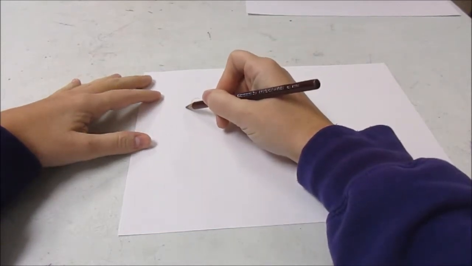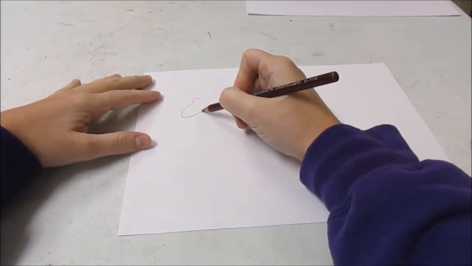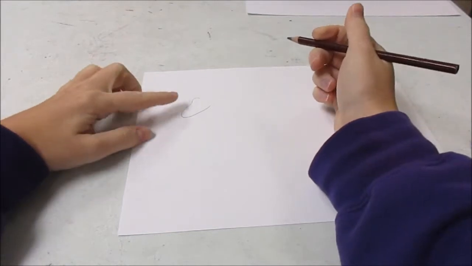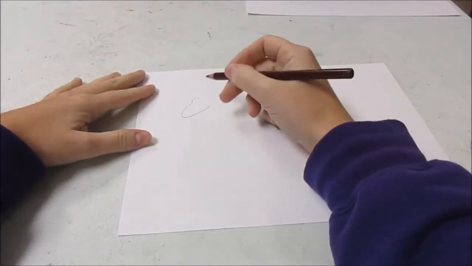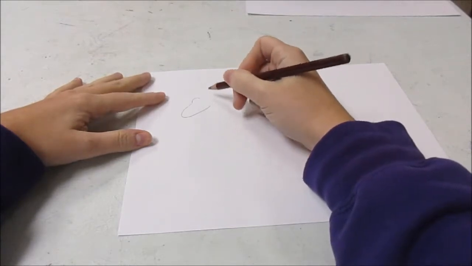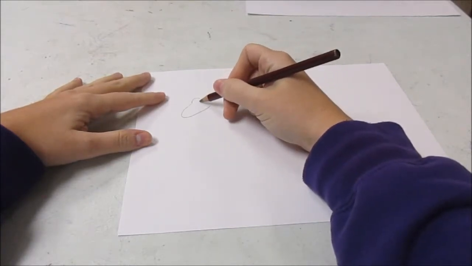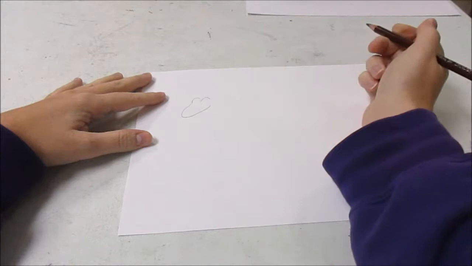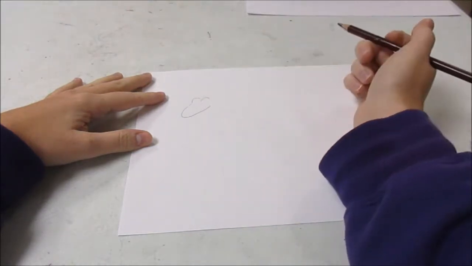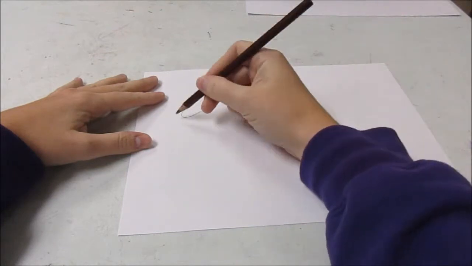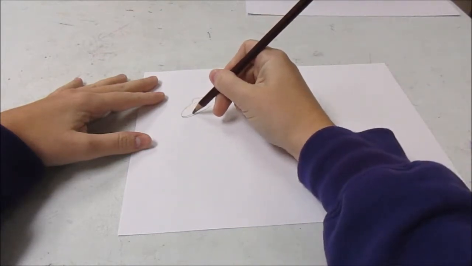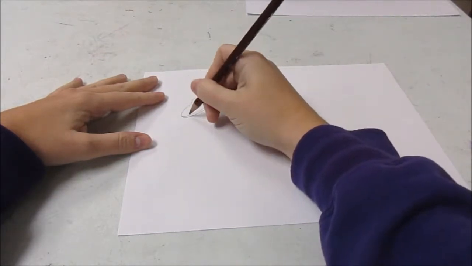Then I'm going to loop around. So that's going to be his nose. And then we're going to put another bump here. So these are the 2 bumps where his eyes sit. And come in and make his mouth. And you can add teeth.